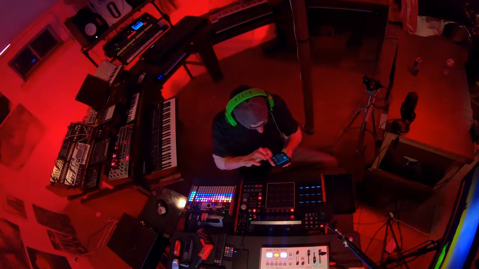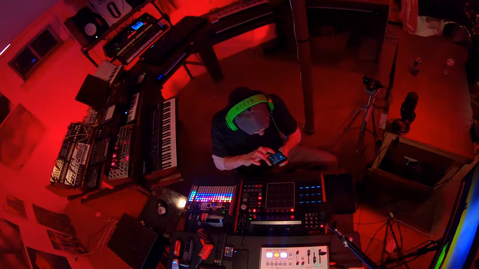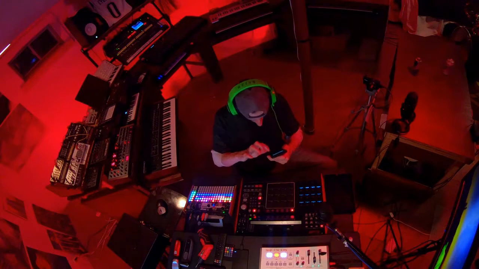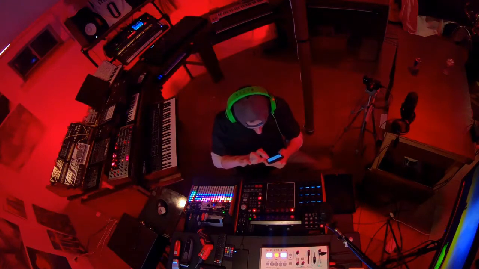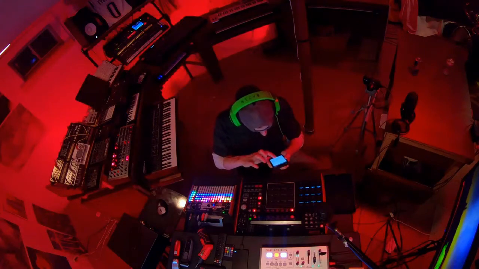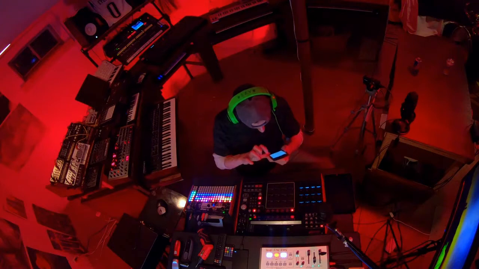Come on now. Can I? What? How does this thing work? Oh man. It's not letting me do anything. Oh, it's locked. I locked it. Okay. That makes more sense.